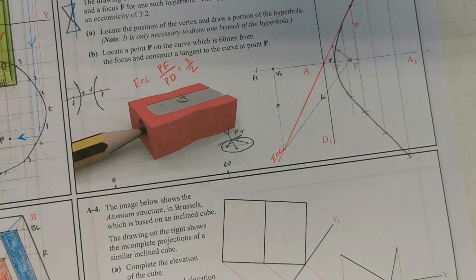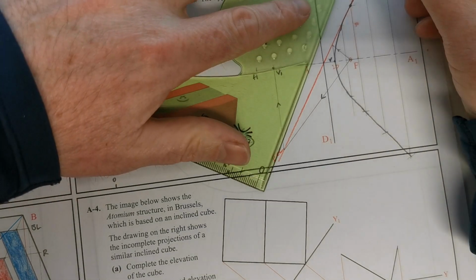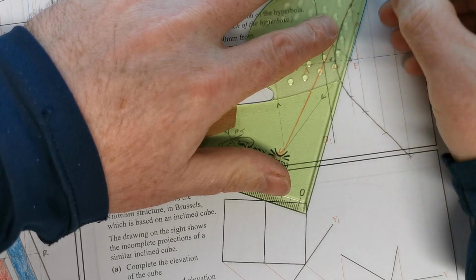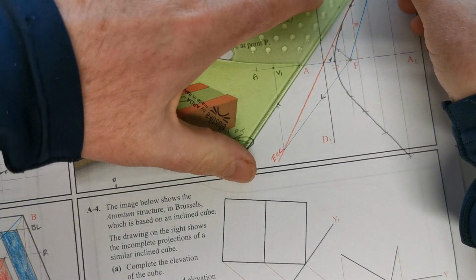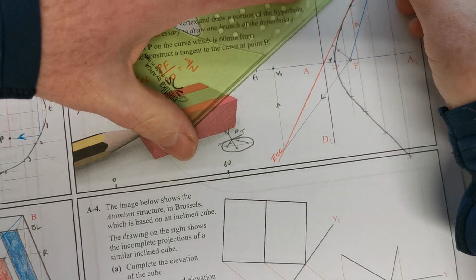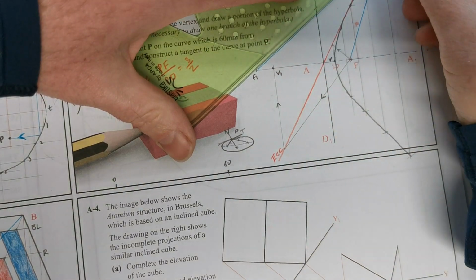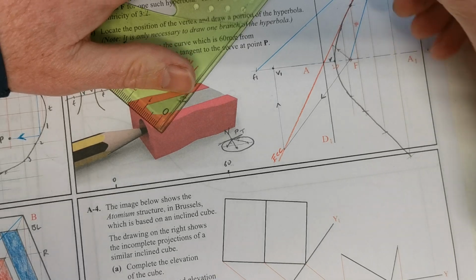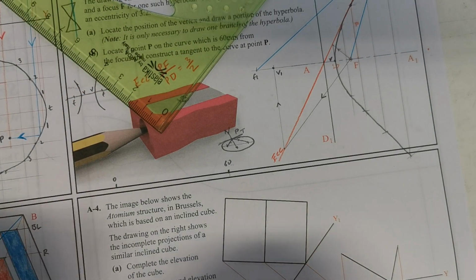So what color to do this in? I'll try green, running out of colors. So I want to join from P to the two focal points. And once I bisect this angle here, that is going to give me the angle for my tangent.